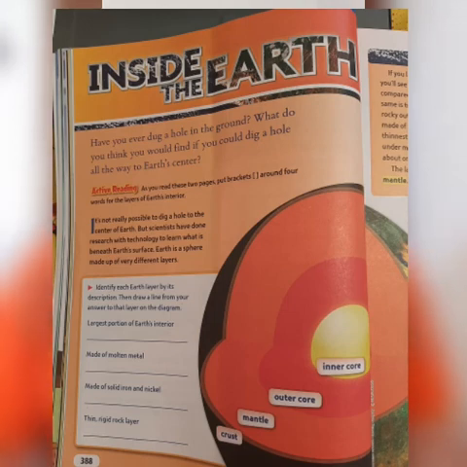On this part, pages 388 and 389. Inside the Earth. It's not really possible to dig a hole to the center of Earth, but scientists have done research with technology to learn what is beneath Earth's surface. Earth is a sphere made up of very different layers.